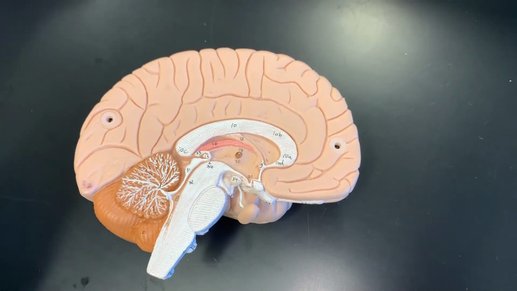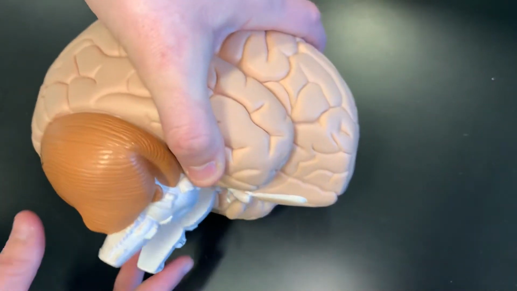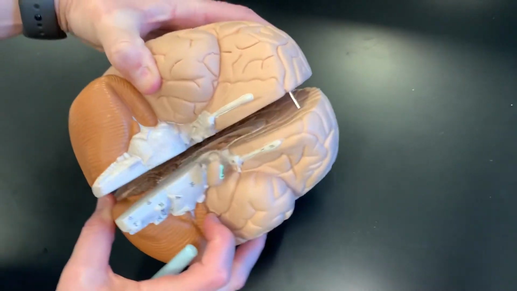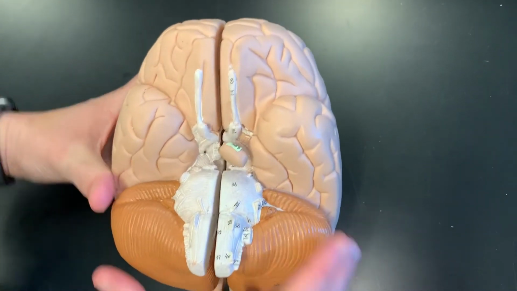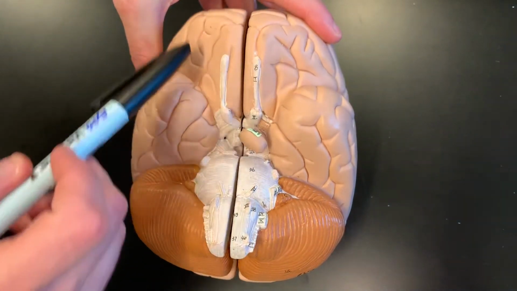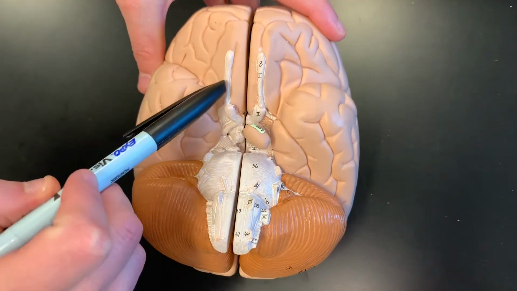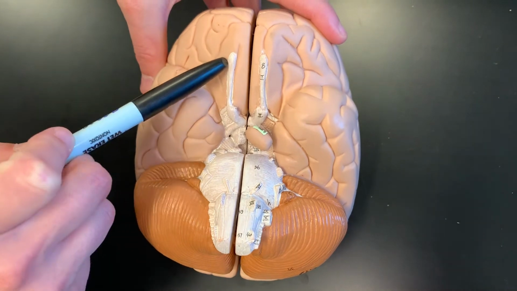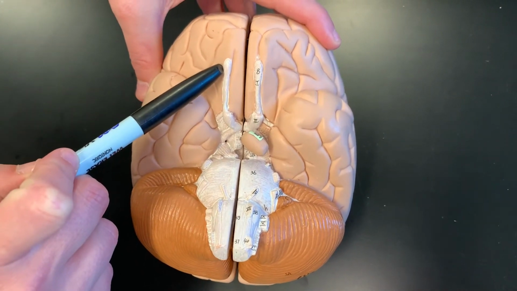Now we have 2 cranial nerves that exist on this brain model. Looking from this underside view or inferior view of the brain here, you can see what looks like 2 little alien antennas running underneath the frontal lobe. This is your olfactory tract, and at the end it becomes round. This is your olfactory bulb. This is involved with smell.